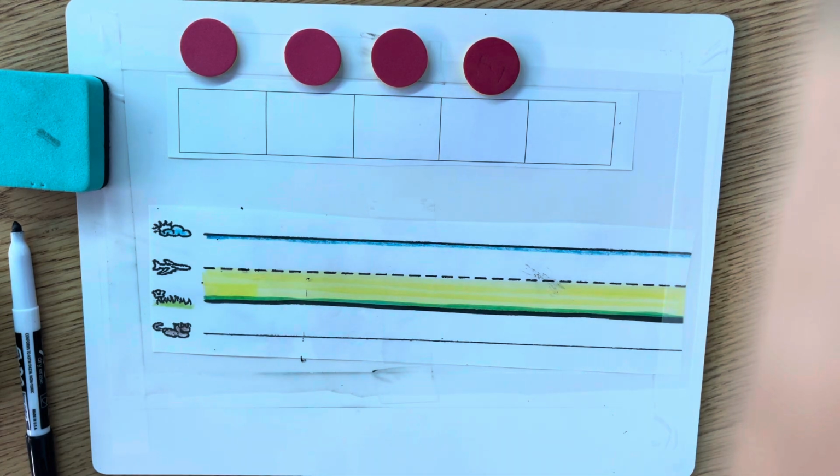Okay, so your hand should be on your head. You shouldn't be touching anything on your board. You should not have a marker in your hand. Your eyes are on your teacher. Okay, keep your hands on your head until your teacher tells you to take them down. Hands are on our head.